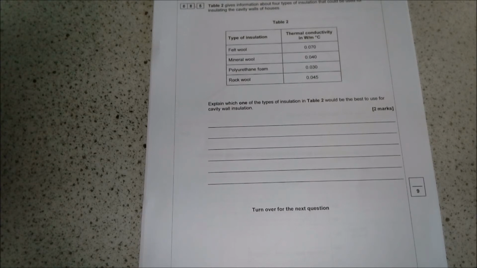Explain which one of the types of insulation in table 2 would be the best to use for cavity wall insulation. Looking at those results, it would be the polyurethane foam. All you'd have to say is simply because it has the lowest rate of energy being transferred.